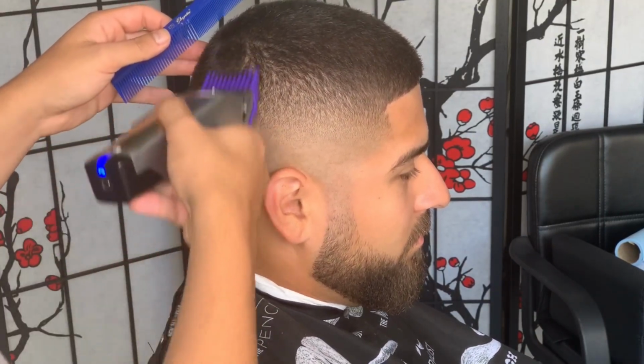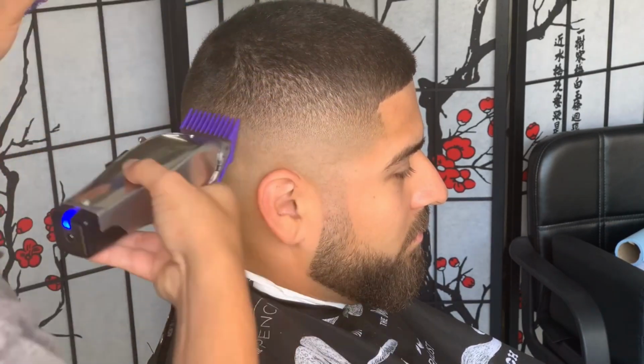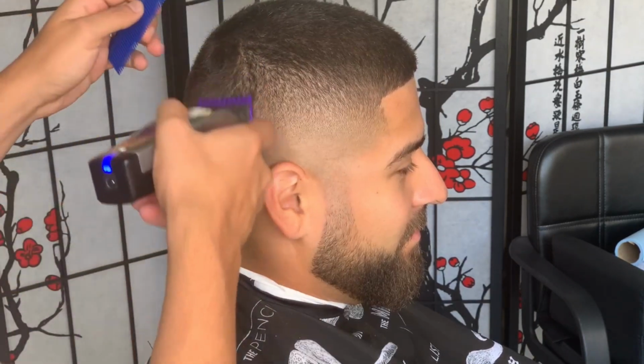So let's go ahead and keep running through our detail process. Notice I'm mainly hitting that back section. I'm not going to the front very much. With our 1.5 now, and then we're going to move into our 1.